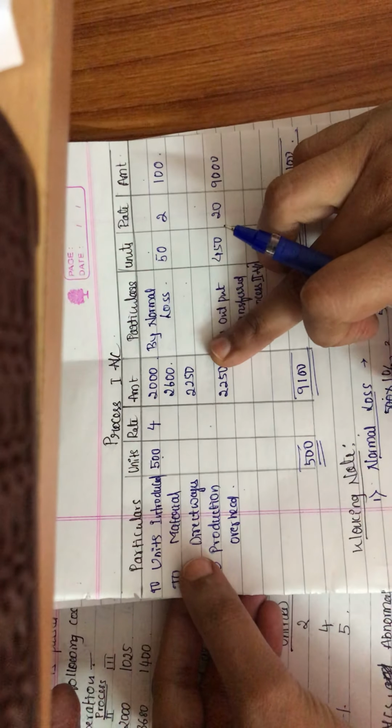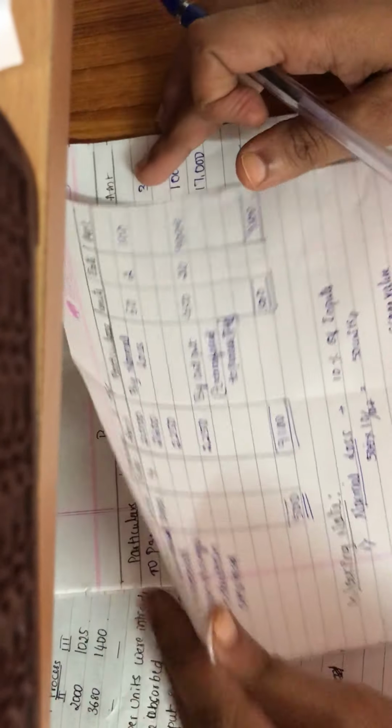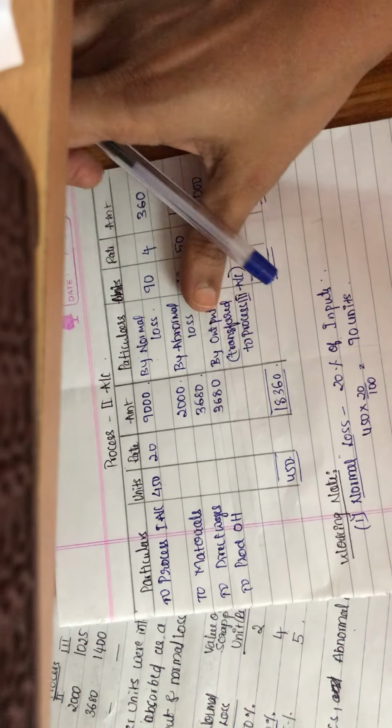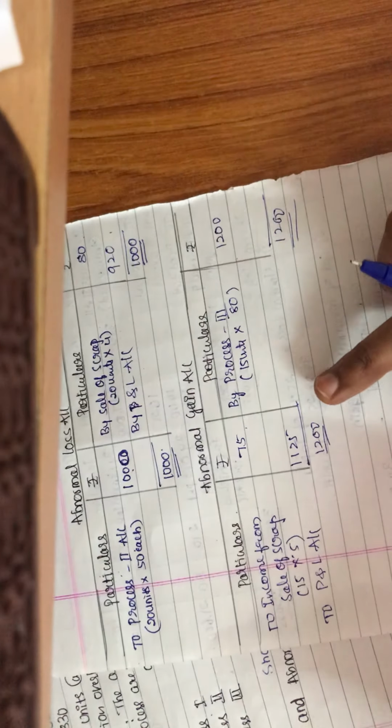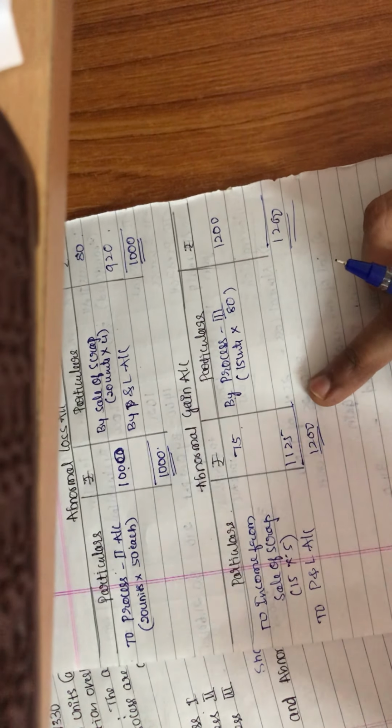Like this we have transferred. Just see, this is the process 1 account, process 2 account, process 3 account, and the abnormal loss account and abnormal gain account. Like this we have to solve this kind of problem.